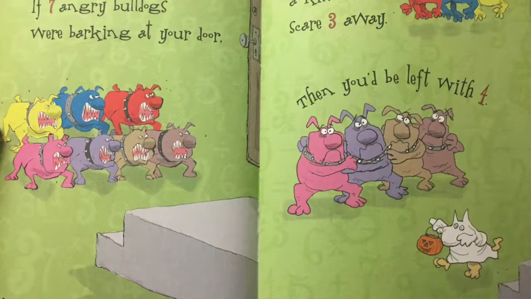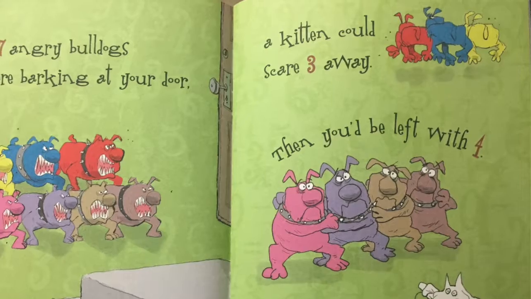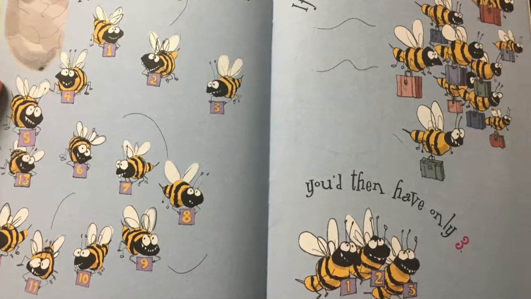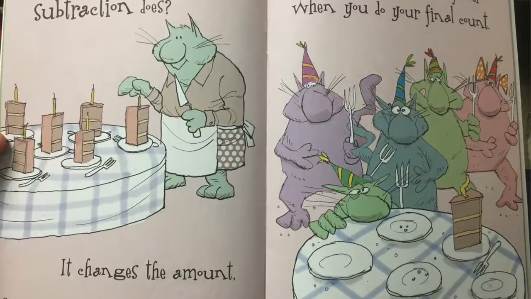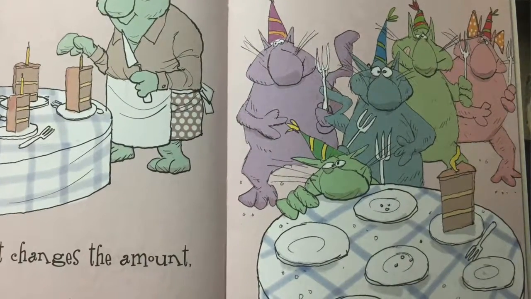If 7 angry bulldogs were barking at your door, a kitten could scare 3 away, then you'd be left with 4. And what if 13 hornets had nested in your tree? If 10 of them would just buzz off, then you'd have only 3. Do you see what subtraction does? It changes the amount, so you'll wind up with fewer when you do your final count.